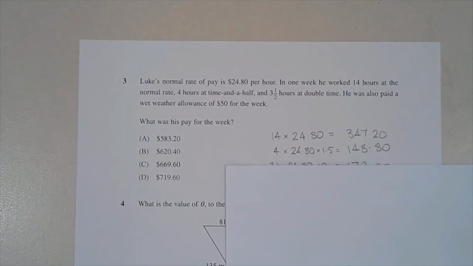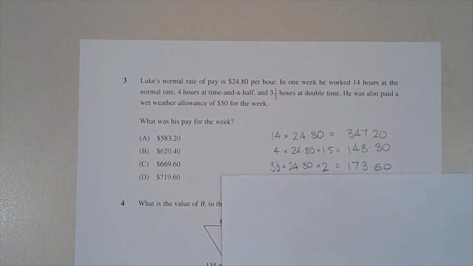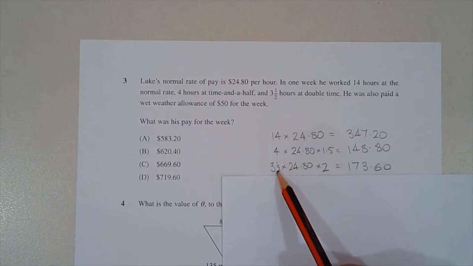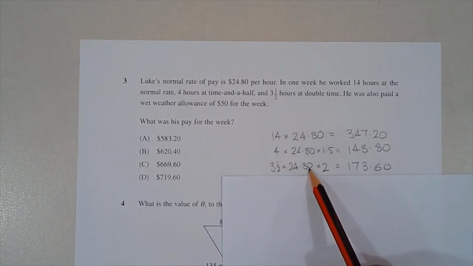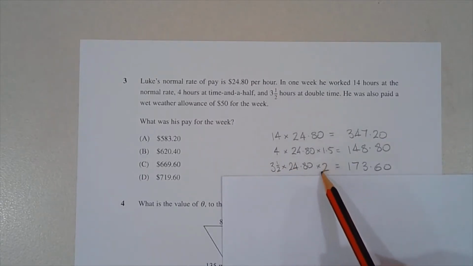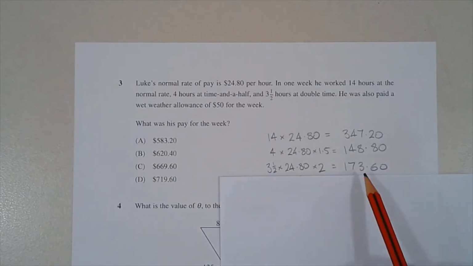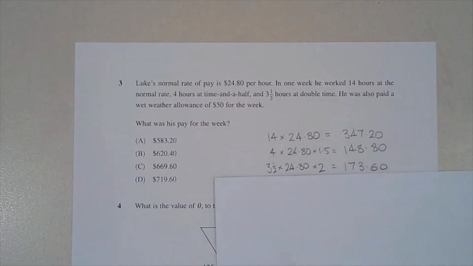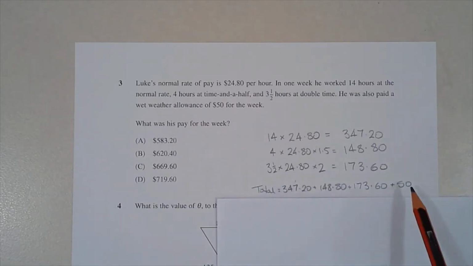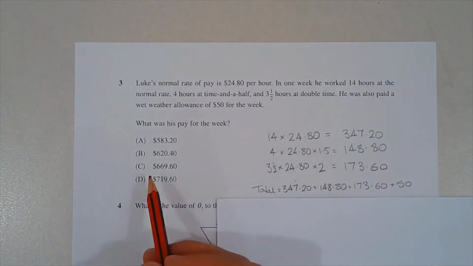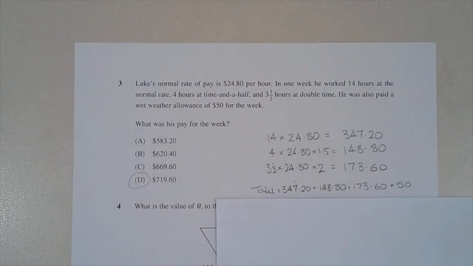Now for the double time component, we have 3.5 hours worked at double time multiplied by $24.80 multiplied by 2, and that 2 represents double time, and that equals $173.60. Now, adding all that together, and don't forget to add the $50 wet weather allowance, we get $719.60, so option D.